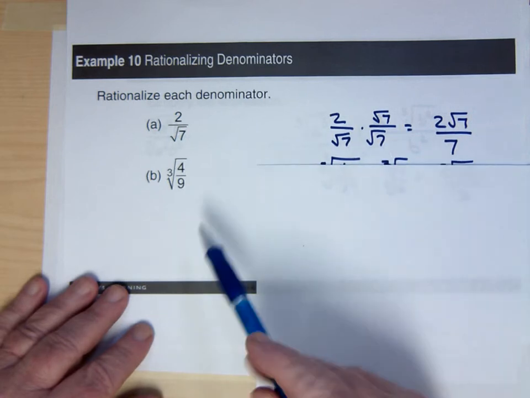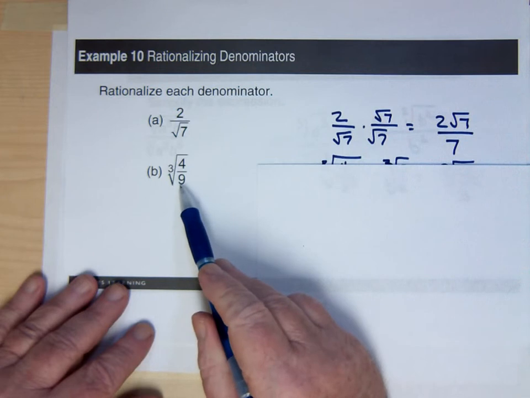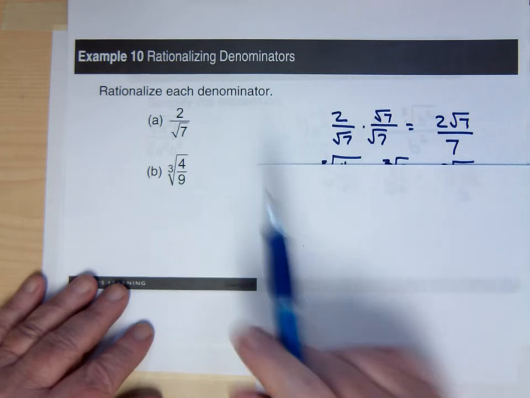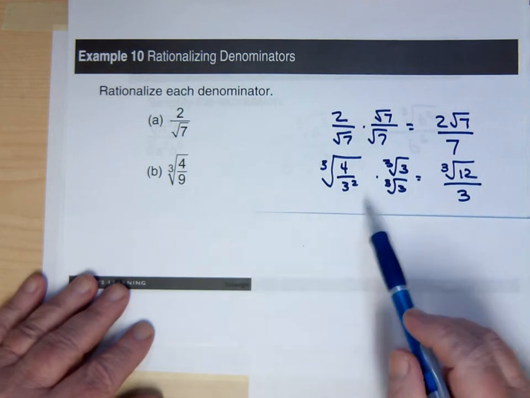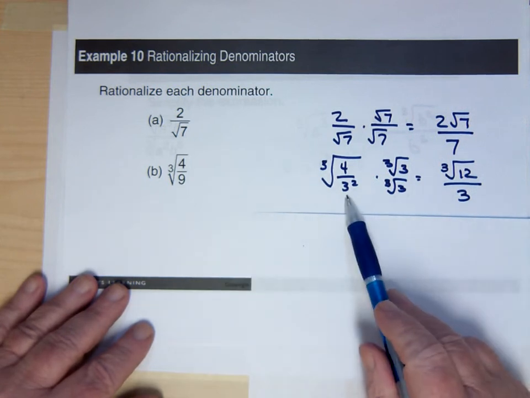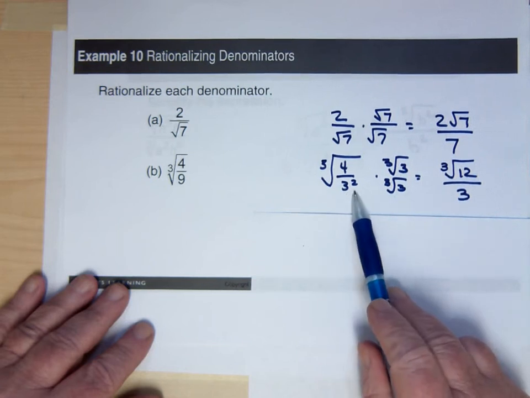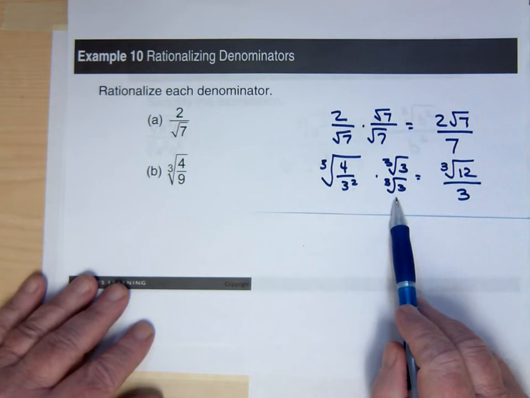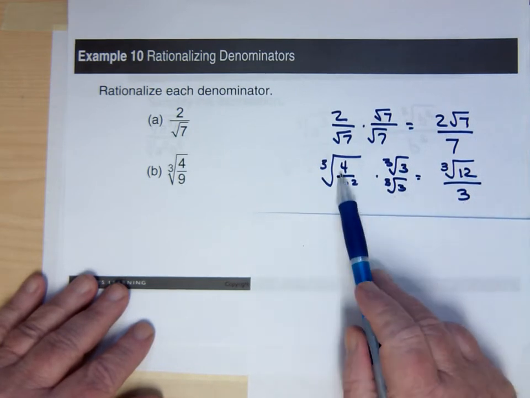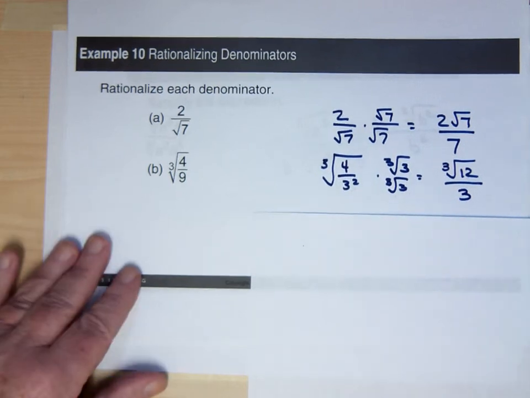Now here, this is really the cube root of 3 squared. So I'm going to multiply top and bottom to get rid of that radical in the denominator. So I'm going to multiply by the cube root of 3 to the first power. Because when I take the cube root of 3 squared times the cube root of 3, I get the cube root of 3 cubed, and that's just going to be 3. In the top, I have to multiply. I will get the cube root of 4 times the cube root of 3, which is the cube root of 12.